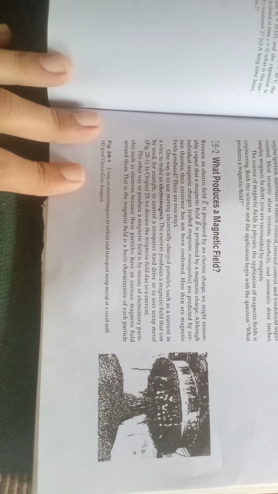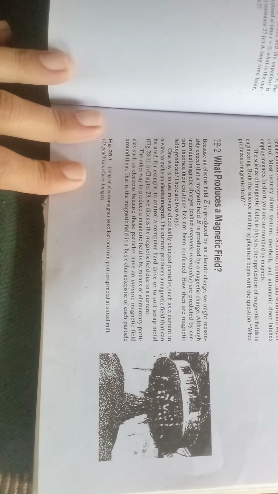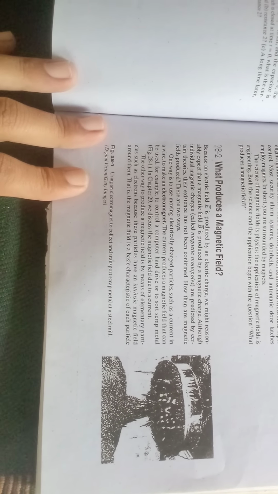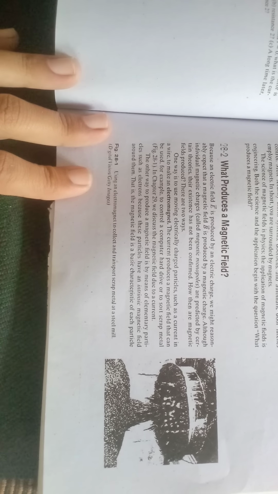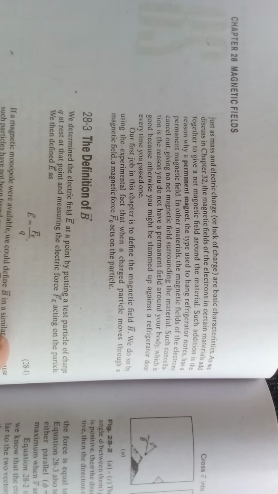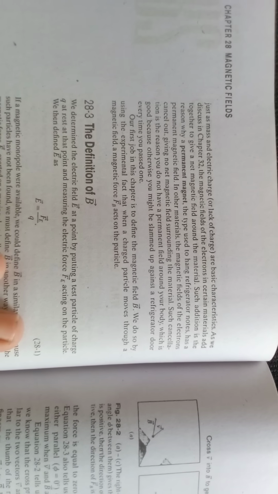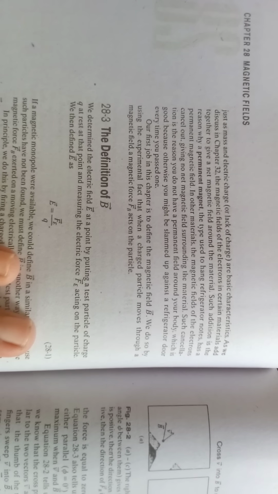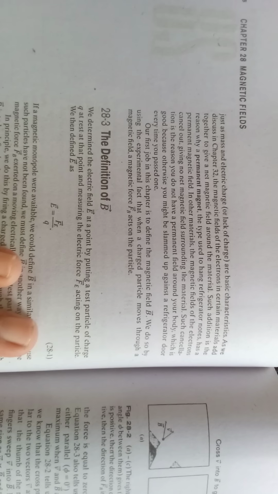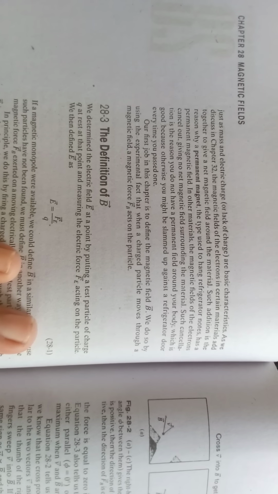The other way to produce a magnetic field is by means of elementary particles such as electrons, because these particles have an intrinsic magnetic field around them. That is, the magnetic field is a basic characteristic of each particle, just as mass and electric charge or lack of charge are basic characteristics, as we discussed in chapter 32. The magnetic fields of the electrons in certain materials add together to give a net magnetic field around the material.